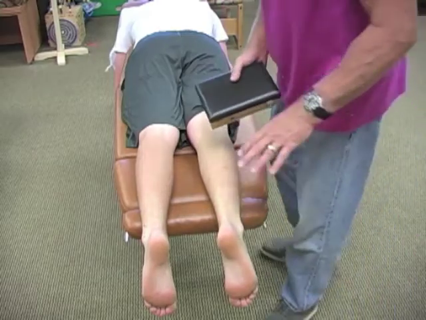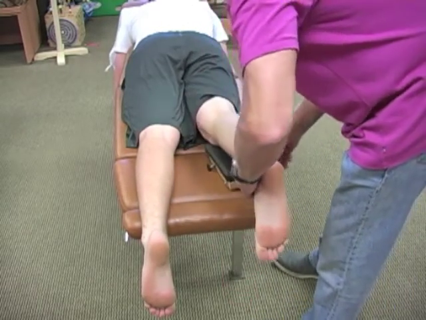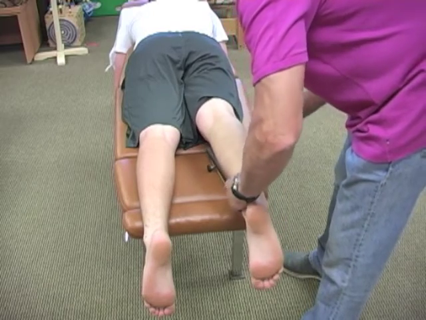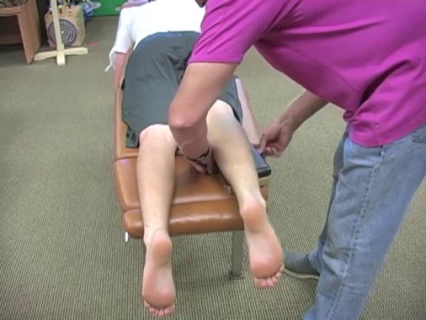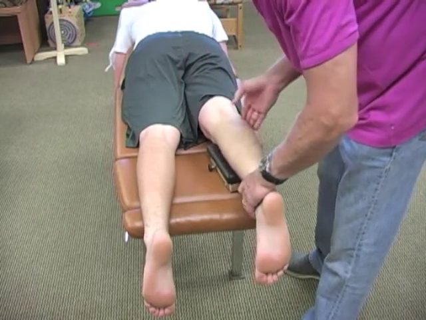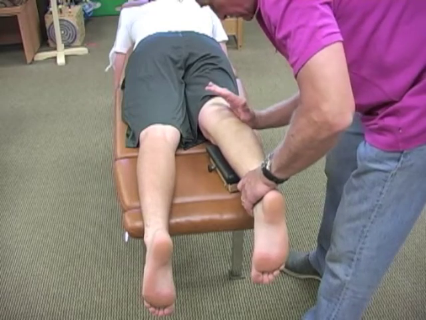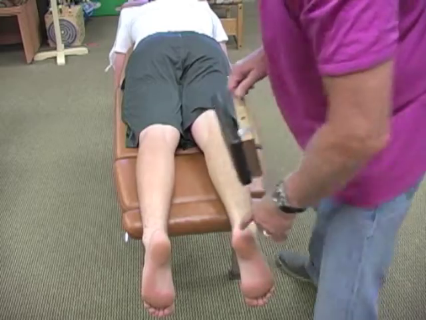Now, if you want, you can also adjust this bone by placing the little drop board here, increasing the tension, and then driving straight down on this area. This works really well for little kids if you have to adjust their fibula. You can go straight down like that, and you do a few of those, and that also will help that area.